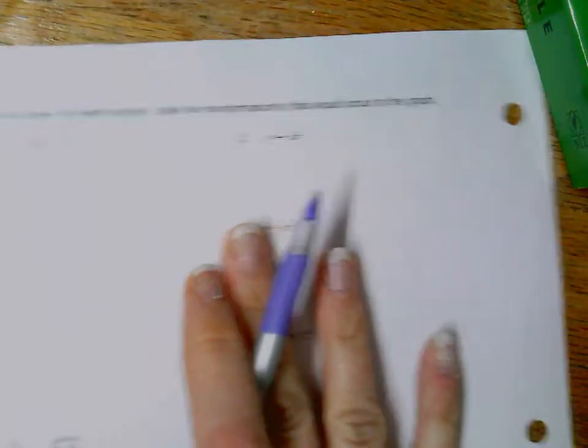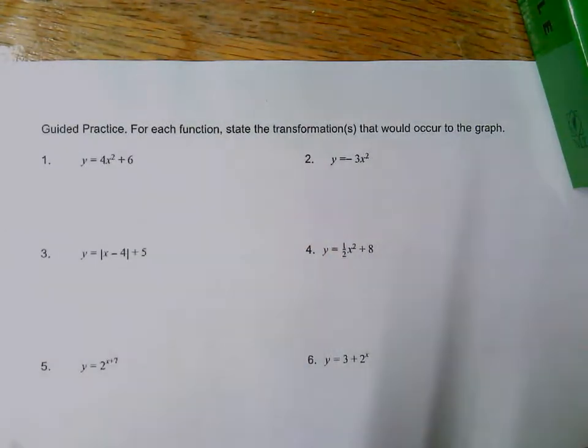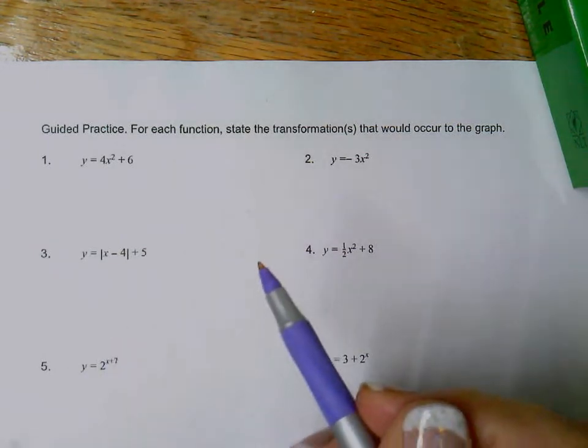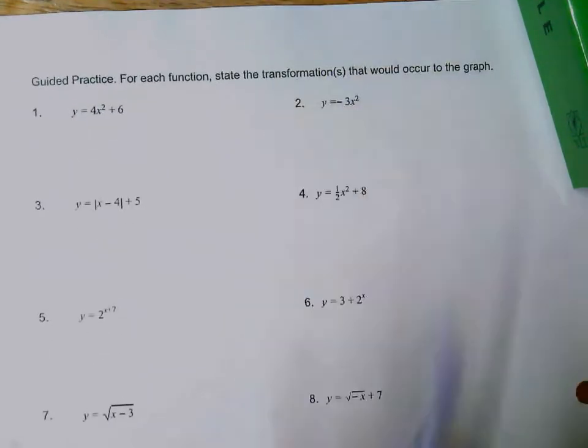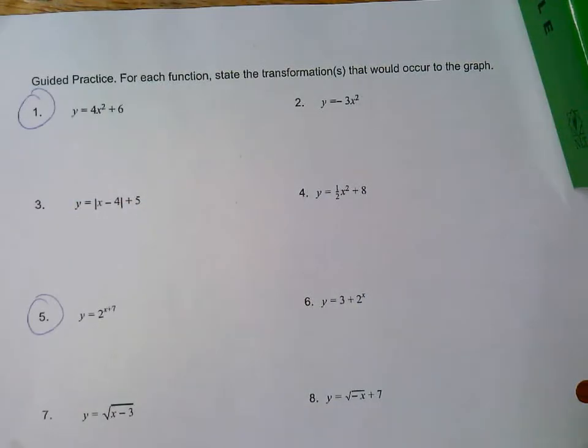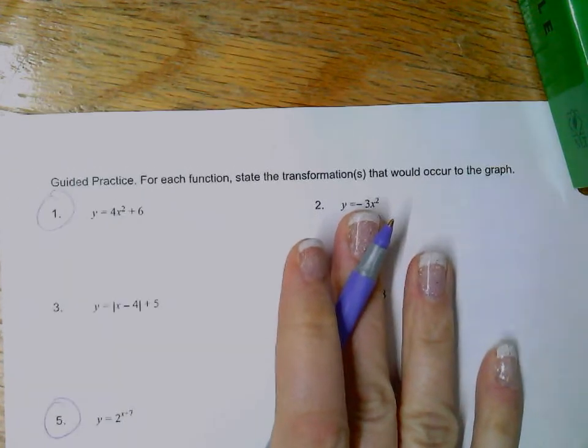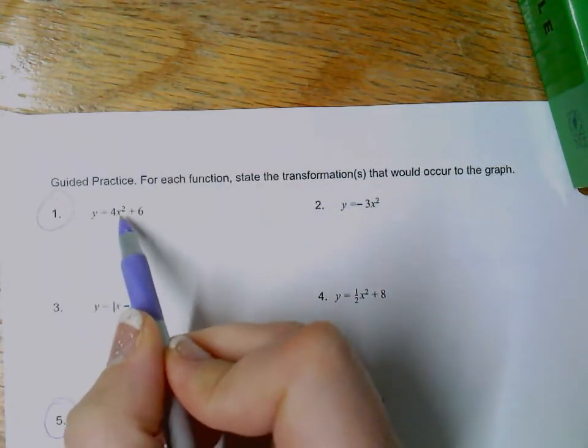All right, so now we're going to state the transformation for each of these functions. And if you forget, look back at your notes, plug it into the calculator. I am going to look at 1, 5, 1 and 5, I think are good. All right, so this is a quadratic function.